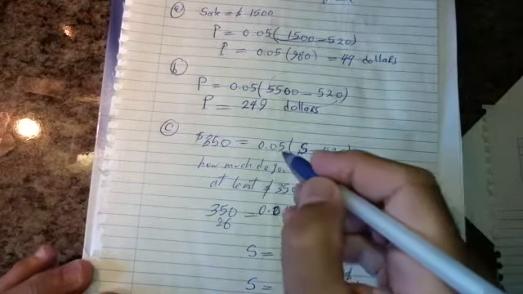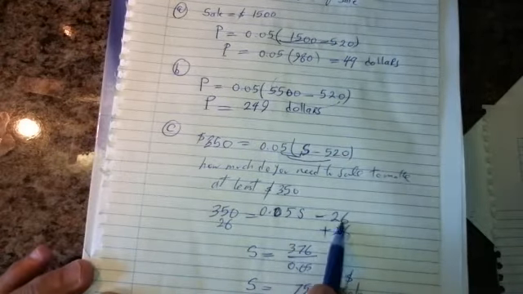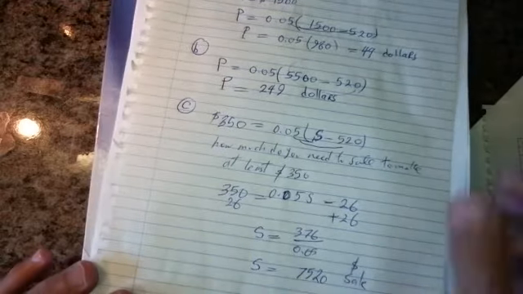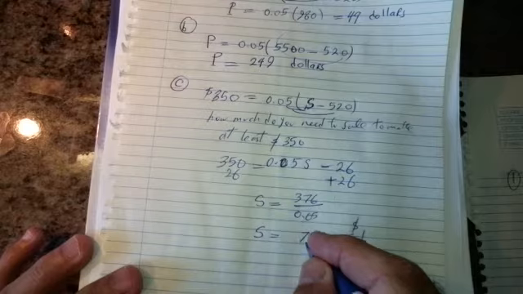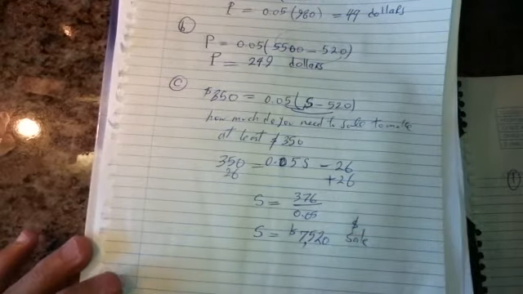Now, when you do the distribution of 0.05, you end up having that. Then add 26 to both sides. So divide, and S is that much, 7,520.